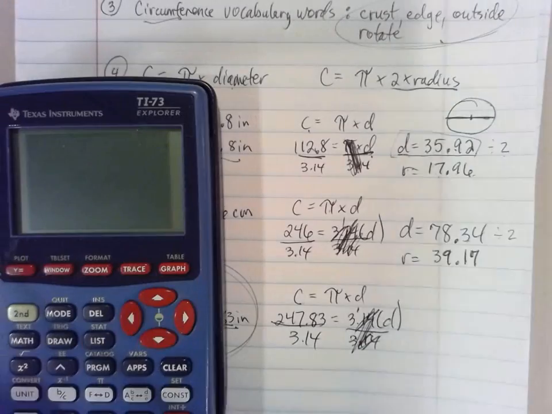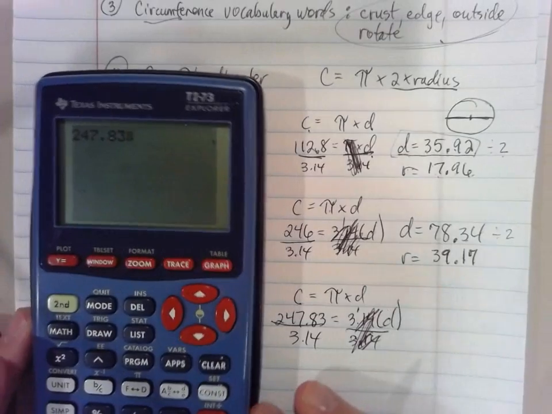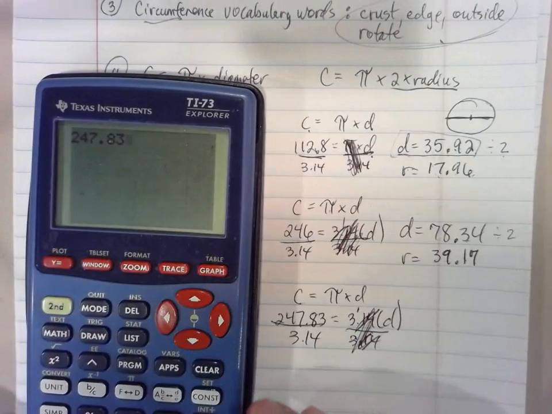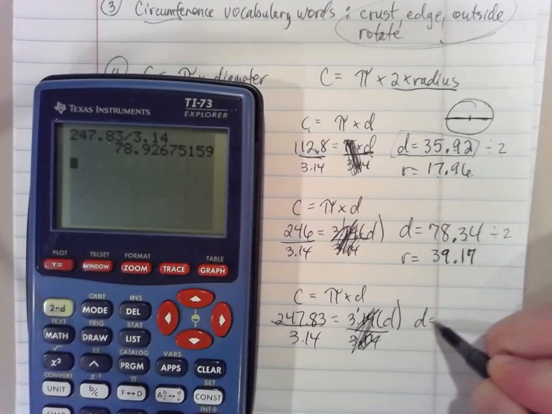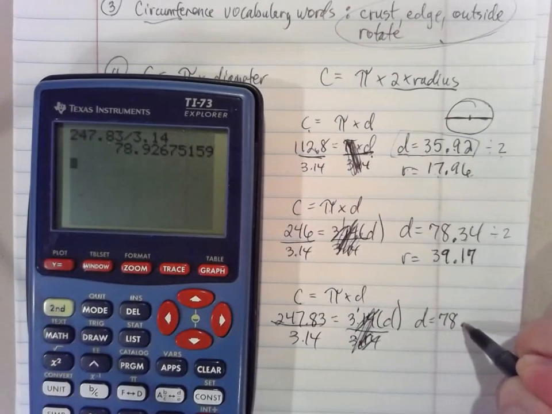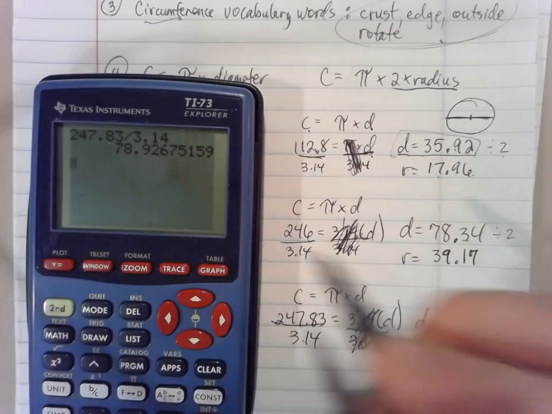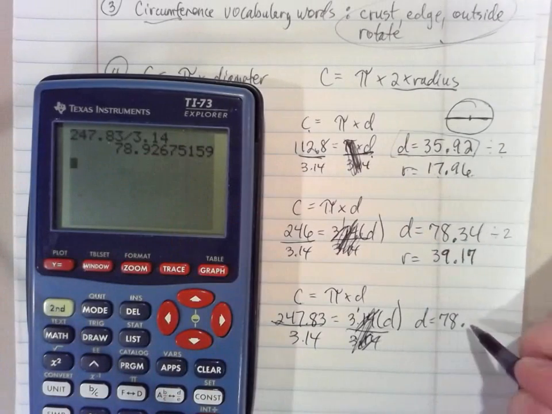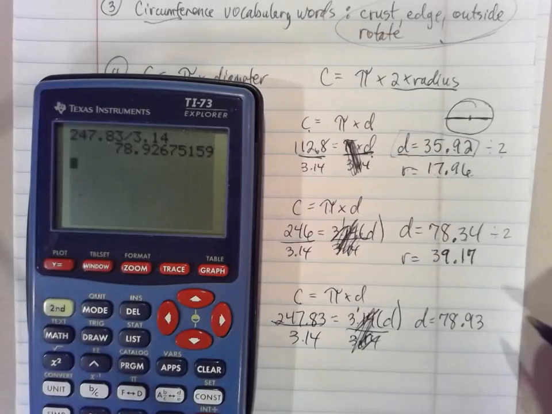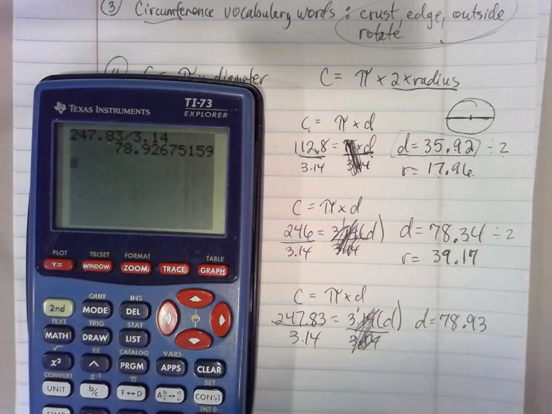So now I've got 247 and 83 hundredths divided by pi. That would give me my diameter of 78.926. Since there's a 6 right there, that's going to round up to a 3. So 78 and 93 hundredths.